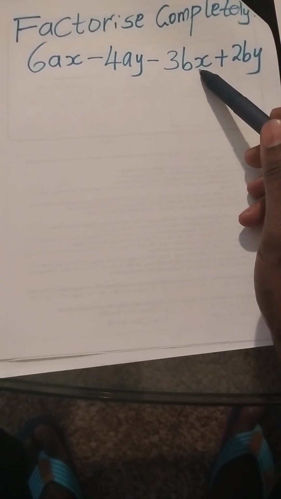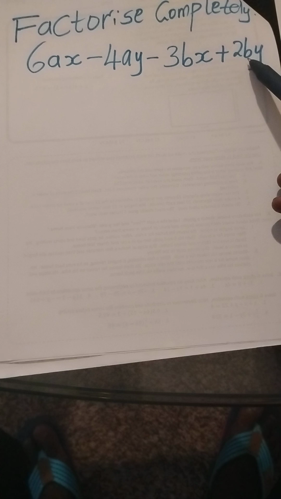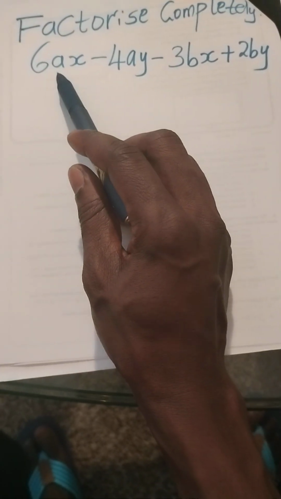B and x are variables. 2 is another coefficient multiplied by the variables b and y. The next thing we do before we start factorizing, we collect coefficients that have the same variables. Here you can see there is ax, there is ay, there is bx, and there is by. So then what we will do, we can go ahead and collect the x's together and the y's together.